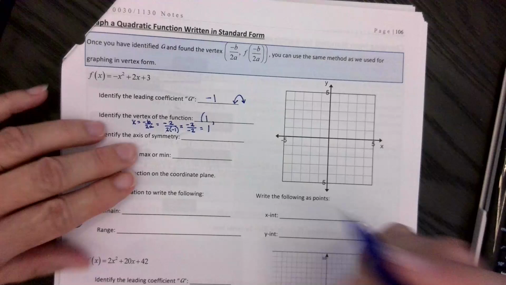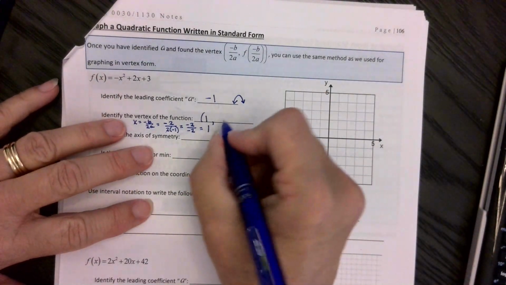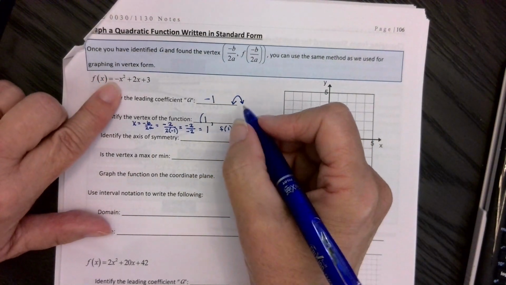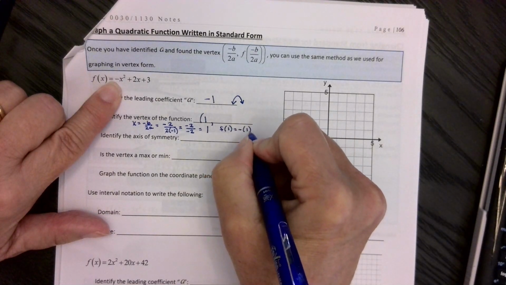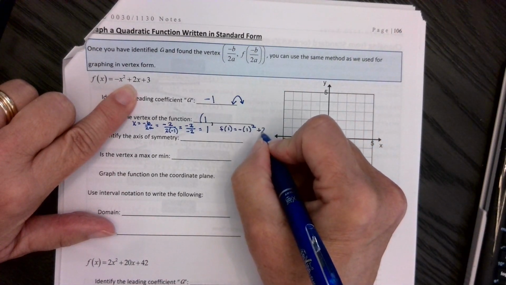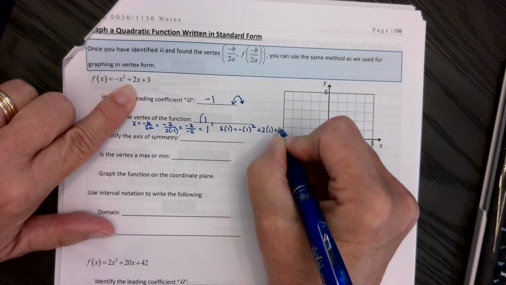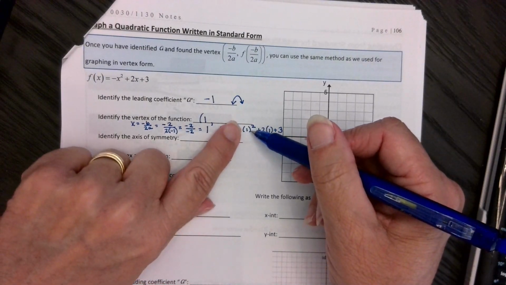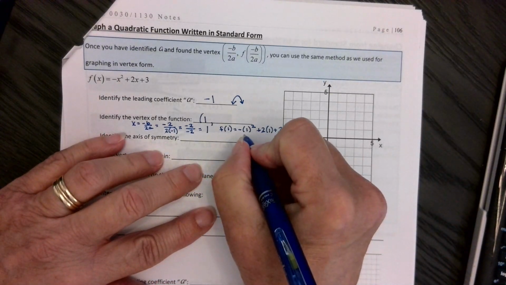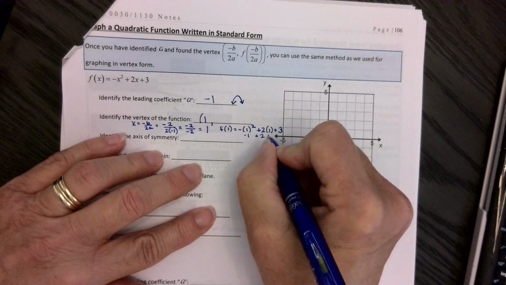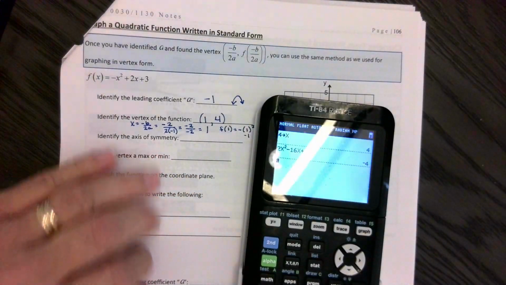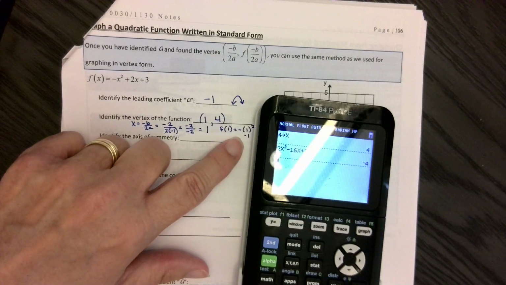To find our y value when we know x values, you plug it in. So we're now going to find f of 1. That means we take our formula, and wherever we see an x, we plug in 1. This is going to give us a +1, but because of that, it becomes a -1. Plus 2 is 1, plus 3 gives us 4. Now again, you can let your calculator do that work. Then you don't have to worry about making this mistake right here.